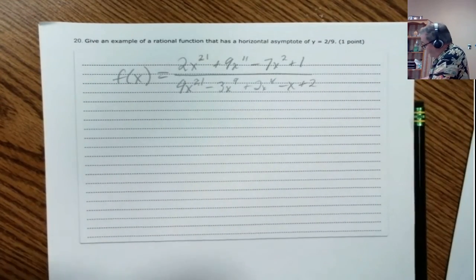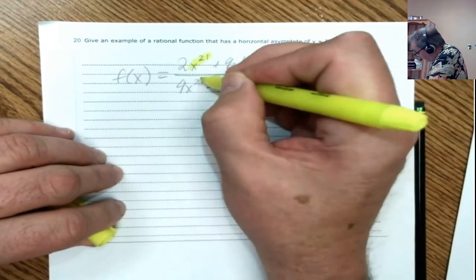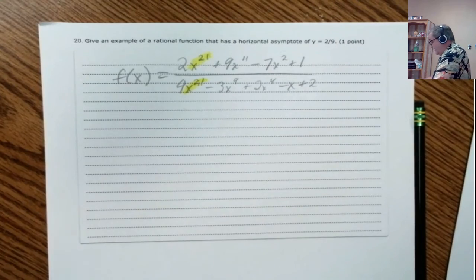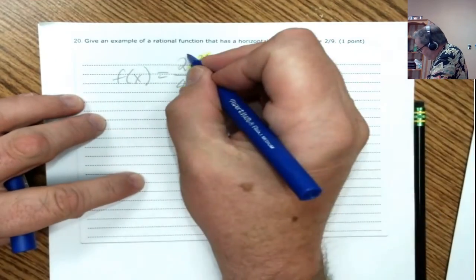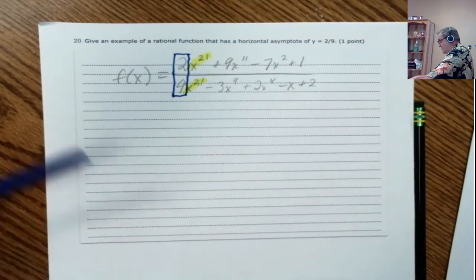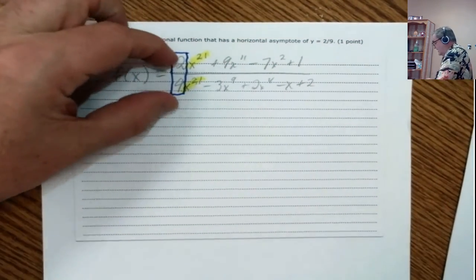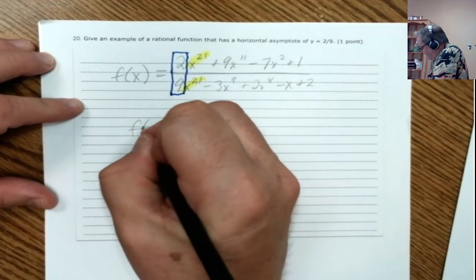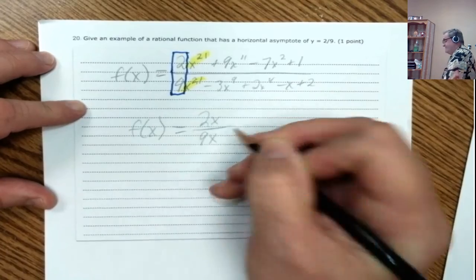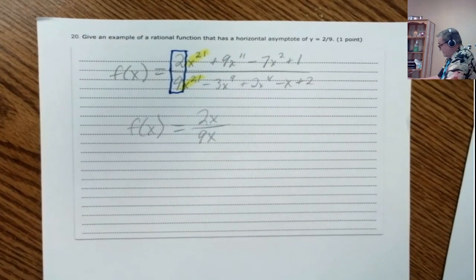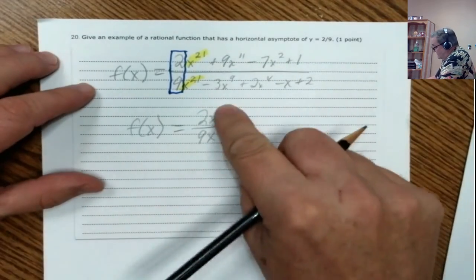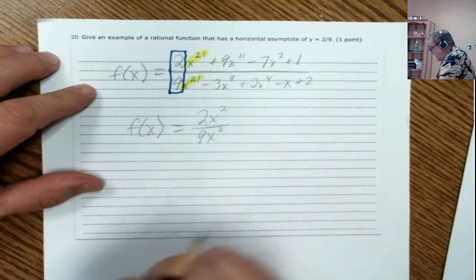How do we know that? It's very simply because the largest term has exactly the same degree. They're both 21st degree terms. So in that case, you just take their coefficients, set them up as a fraction, numerator over denominator, and that is the horizontal asymptote. I could have simply said f of x equals 2x over 9x. Doesn't matter, or 2x squared over 9x squared. Whatever, as long as the highest term is the same degree.